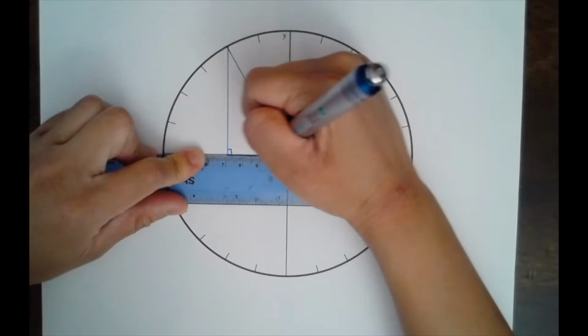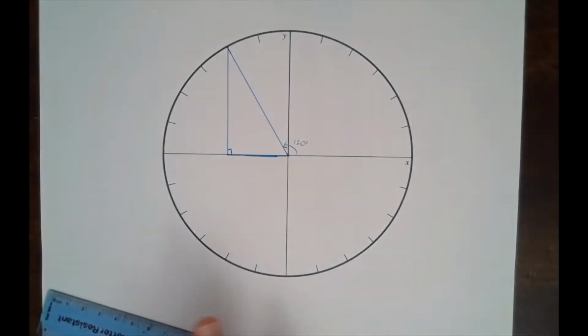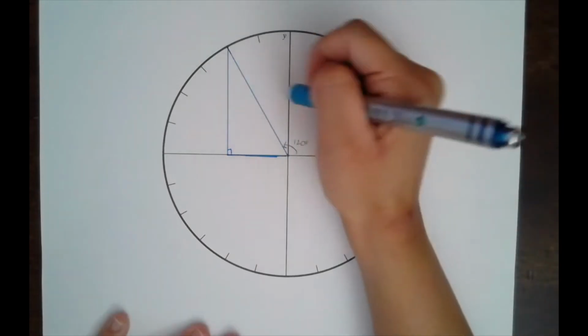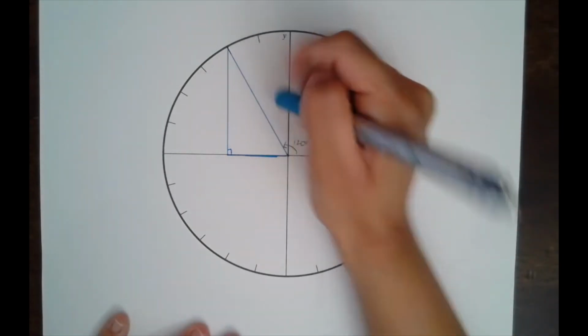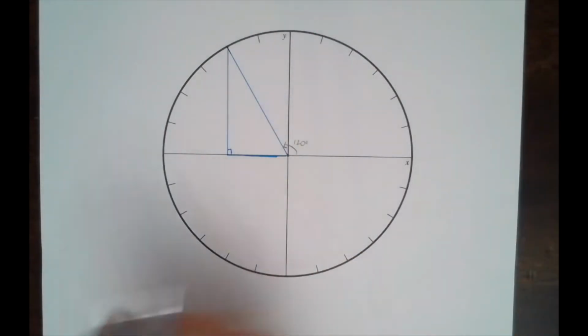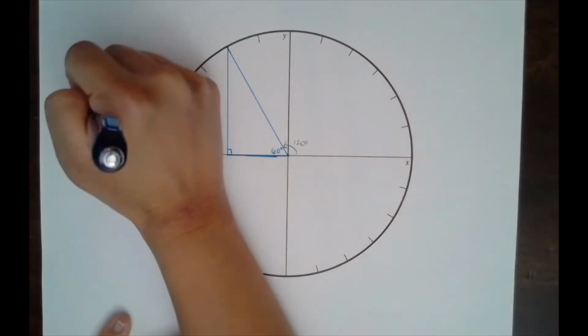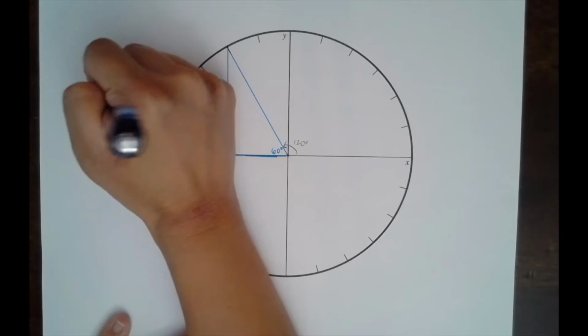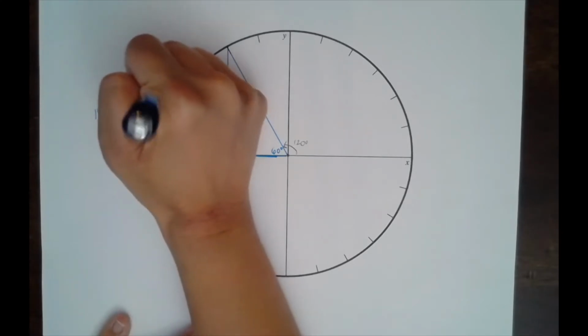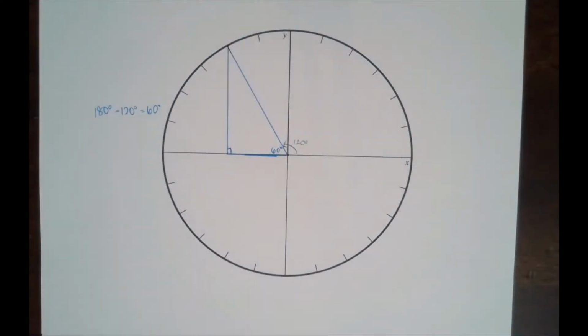Now, what we want to find is the reference angle. That's the angle, the number of degrees away from the x-axis. So here, the reference angle is 60. And the way we found this, 180 minus 120 is 60 degrees. Remember, reference angle is always positive and it's always acute.